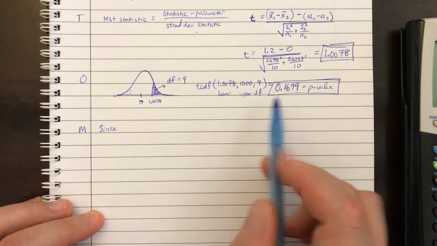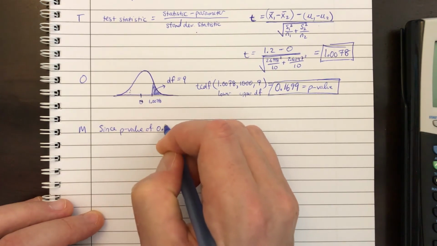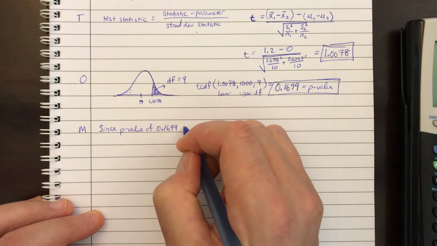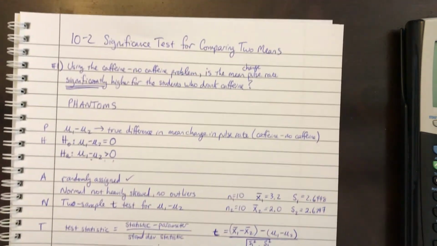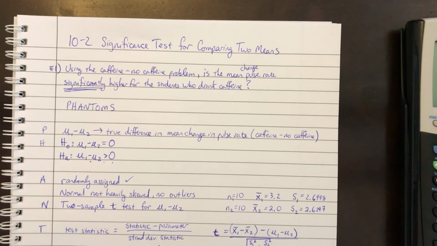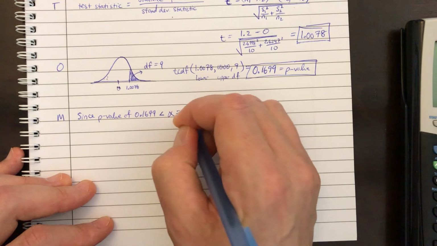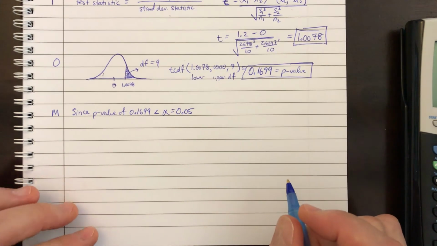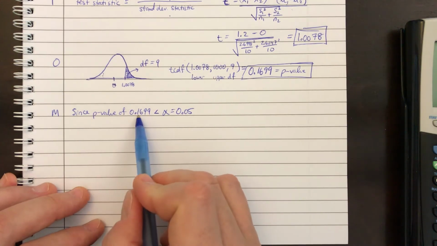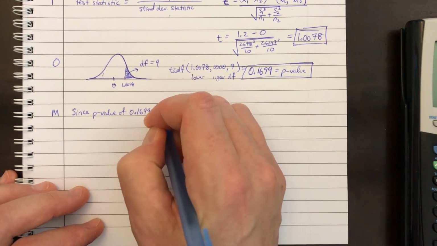Since the p-value of 0.1699, now I didn't put a significance level here. I didn't tell you what significance level to use. If that's the case, then we're going to use alpha equals 0.05. Since the p-value is not less than, it is greater than alpha.